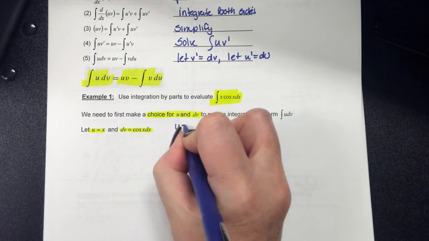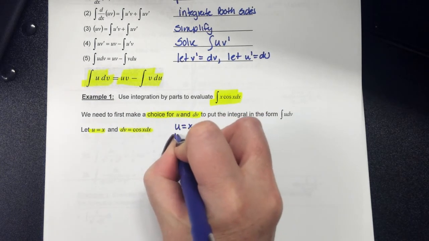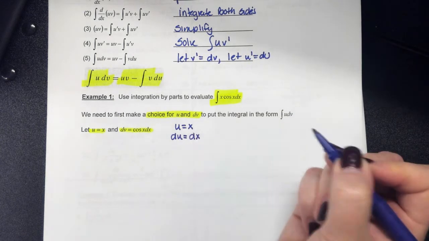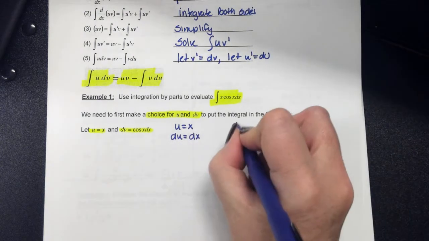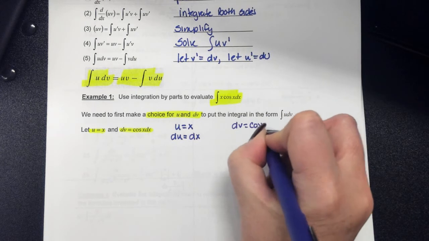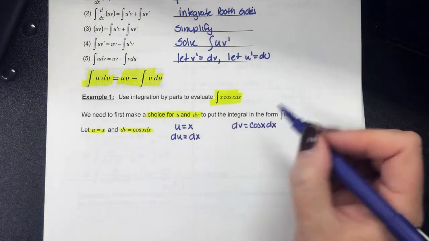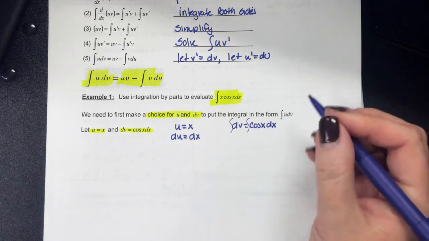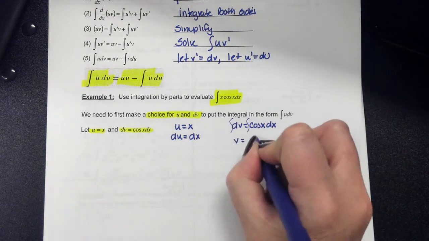If I let u be equal to x, the first thing I need to do is find my du. The derivative of x is just going to be 1 times dx. Then I have dv equal to cosine x dx. So now what I want to do is integrate cosine x, and I know the integral of cosine x is just sine x.